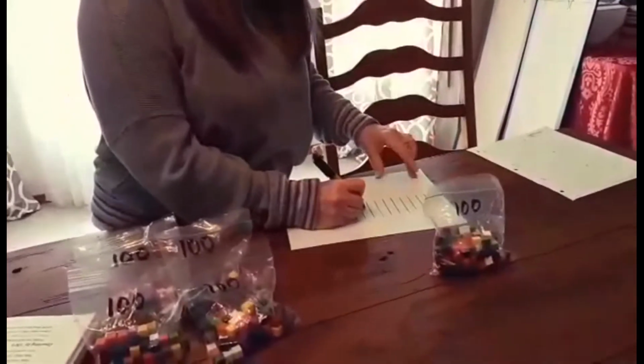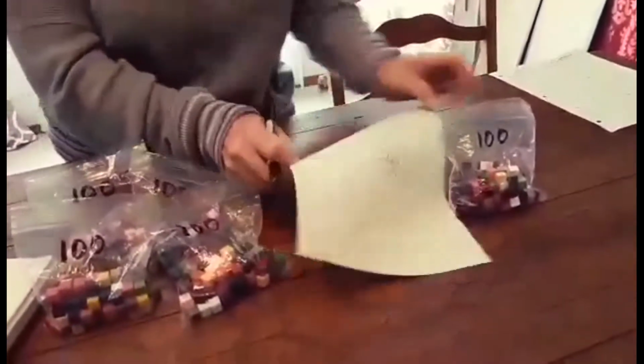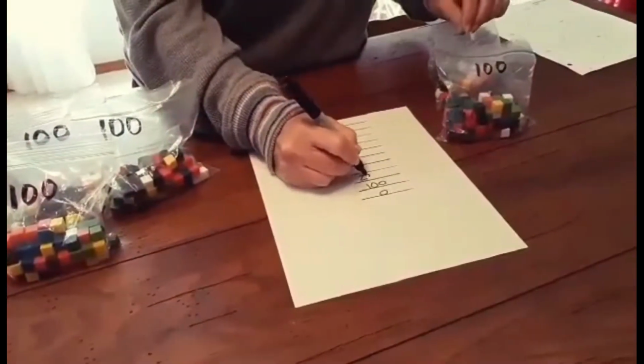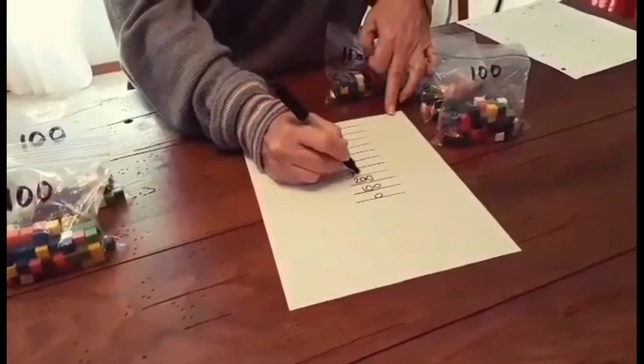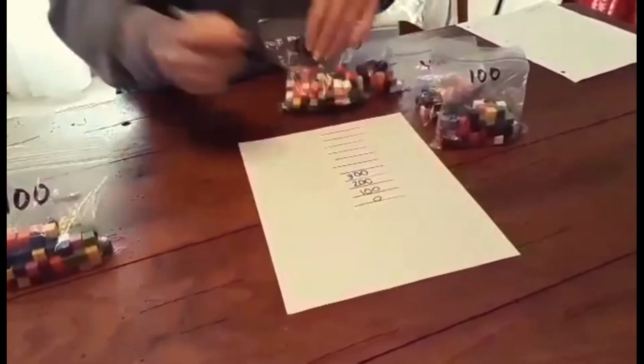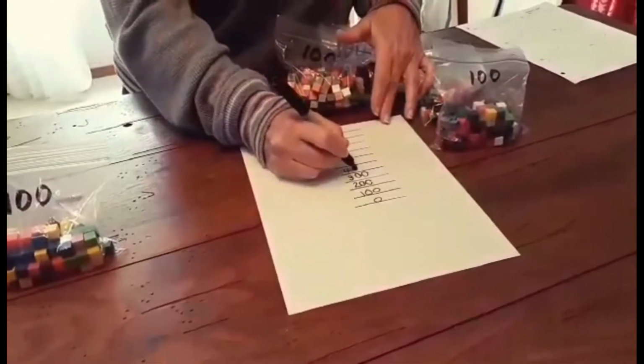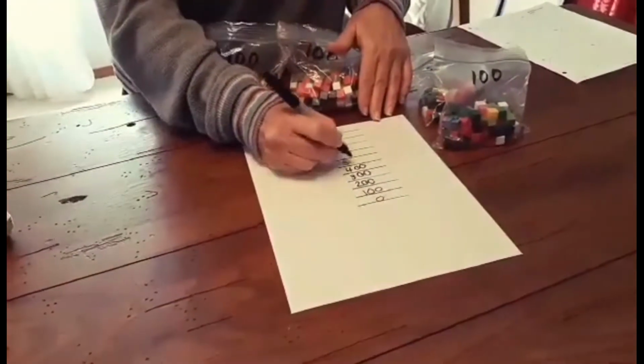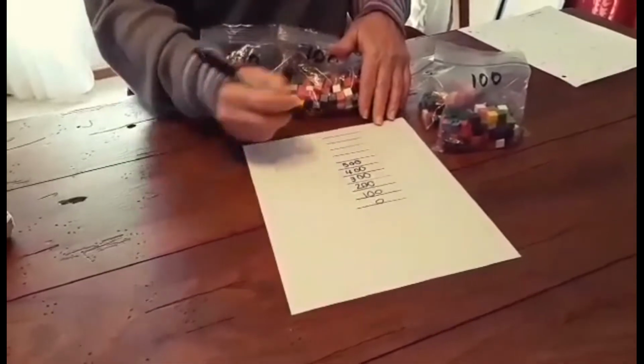Let me turn this where maybe you can see better. 200. 300. 400. 500. Okay, and we would keep going.